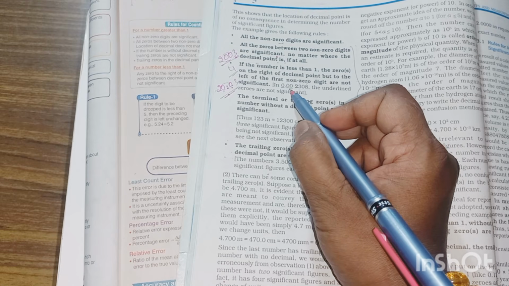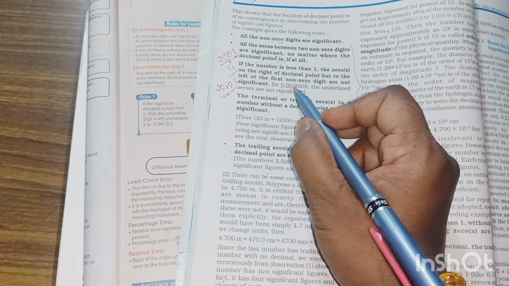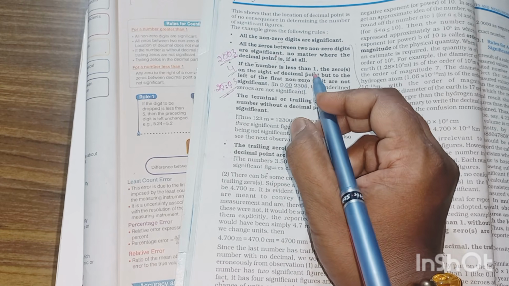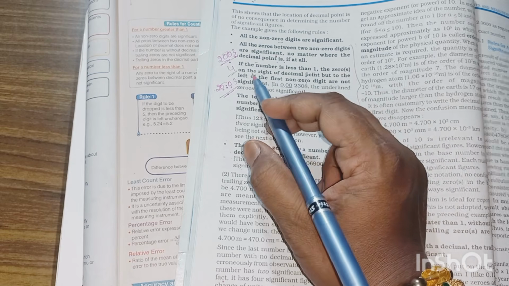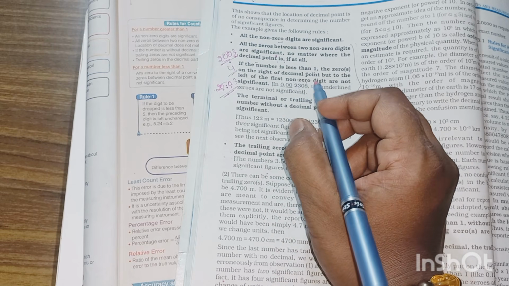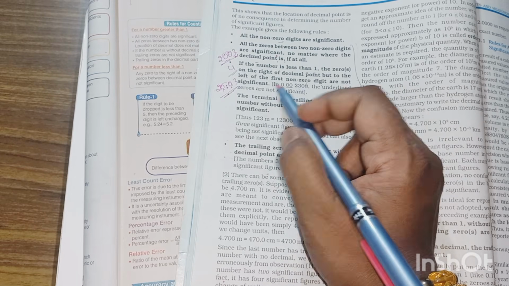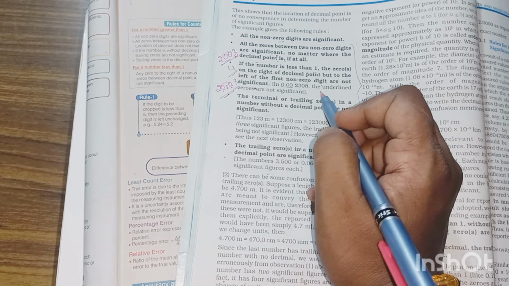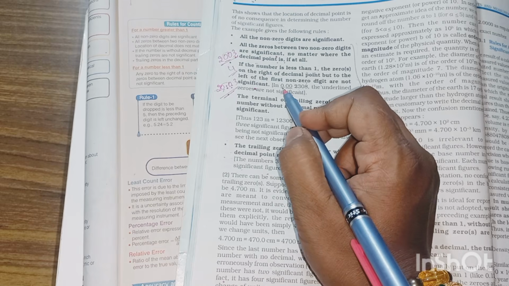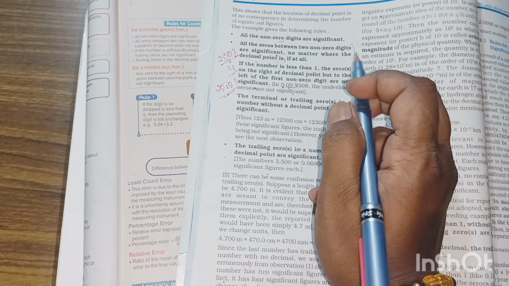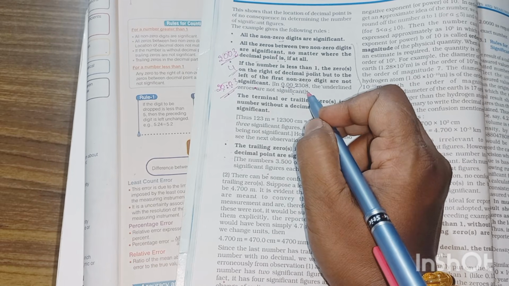Now here you can see, if the number is less than 1, the zeros on the right of the decimal point but to the left of the first non-zero digit are not significant. The underlined zeros are not significant. These two zeros are not significant in such numbers.